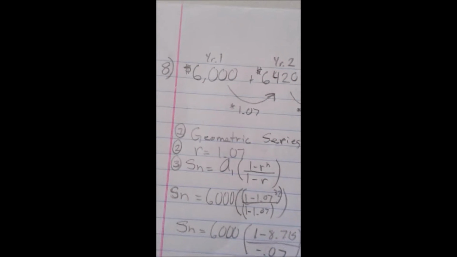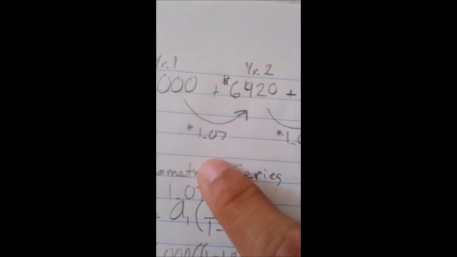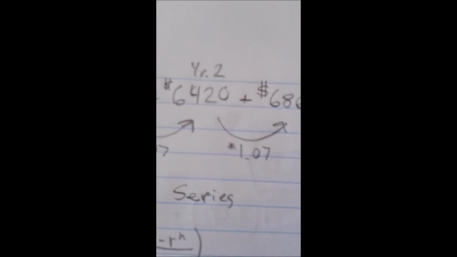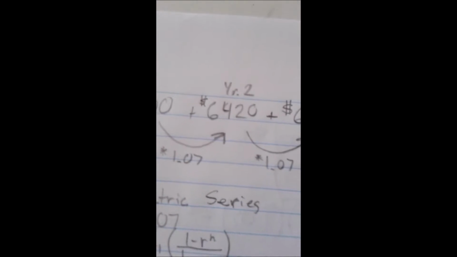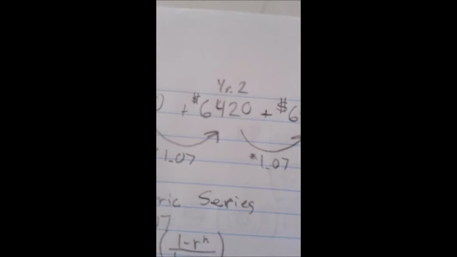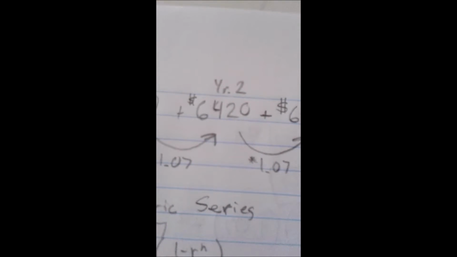Alright, so we're doing number 8, and the 6,000 is what you deposit in a retirement account. And the 1.07 is the interest. So the year after that, the interest takes effect, which makes your deposit higher every year until you get to 80/32.